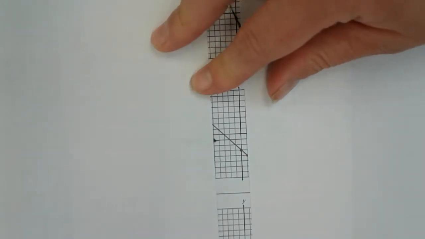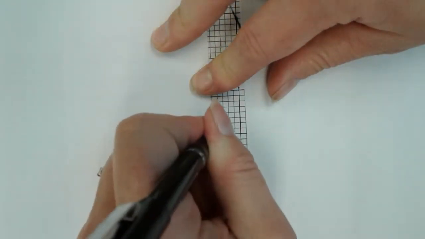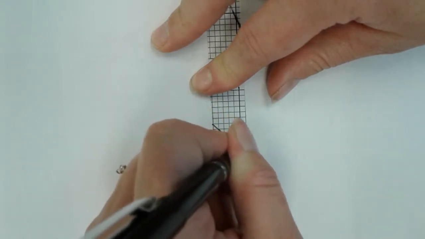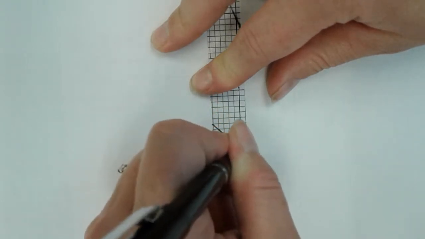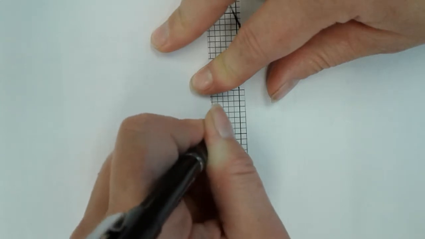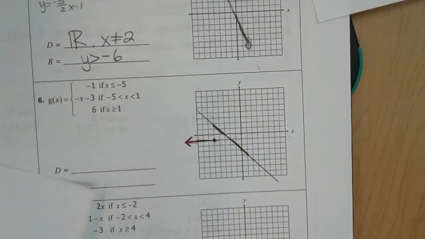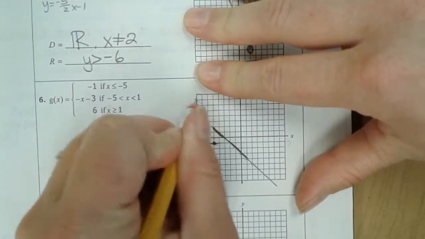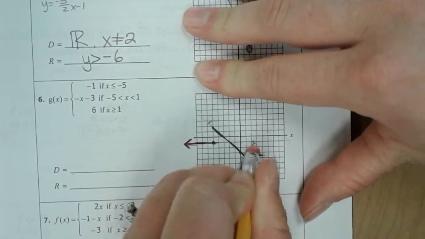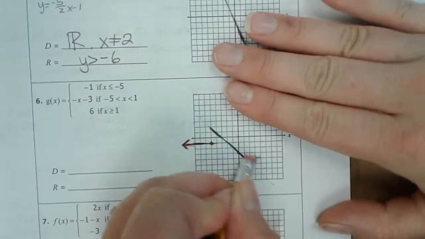Okay, this is the piece that we're going to use for this one. We're going to keep this part of the line. And then we're going to get rid of the rest of the line because we only want to keep it in between -5 and 1.